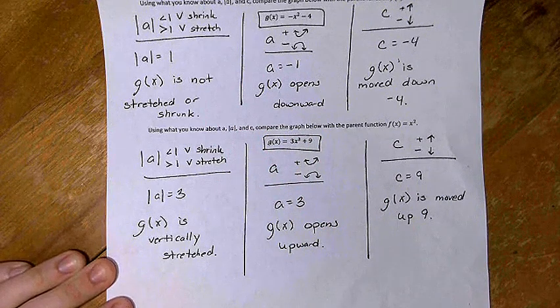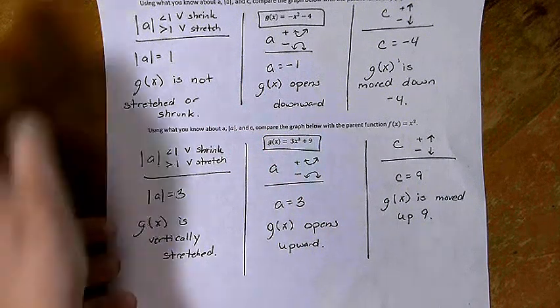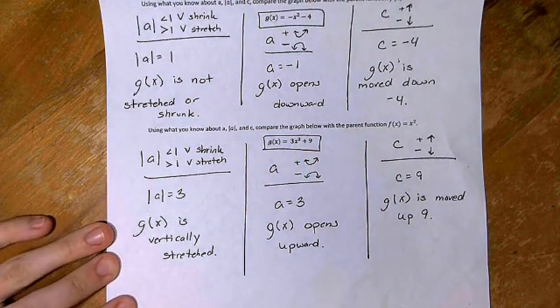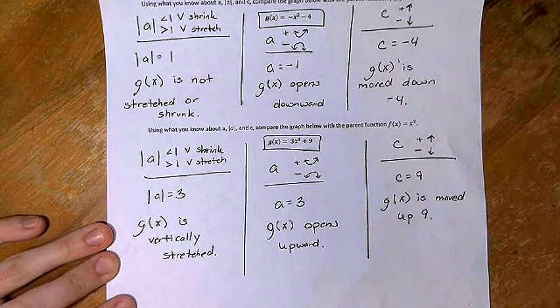Please email me if you have questions about any of this, all right? This is extremely important. You're going to see it all through Algebra 2. The skills practice is posted to Big Ideas.